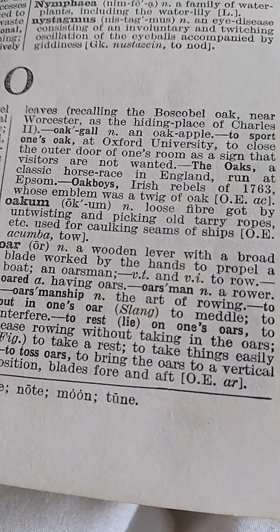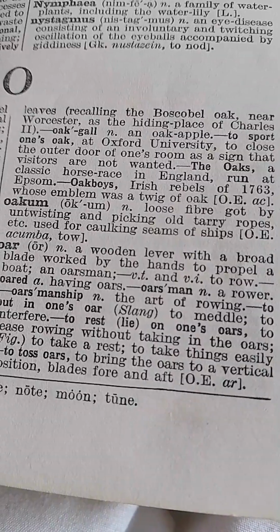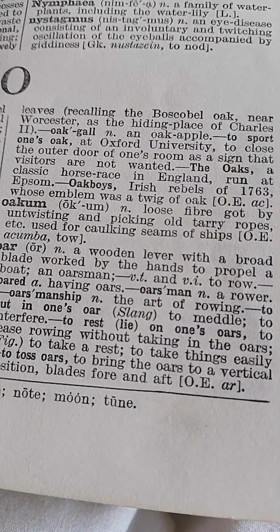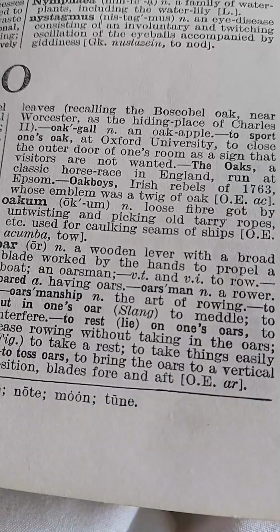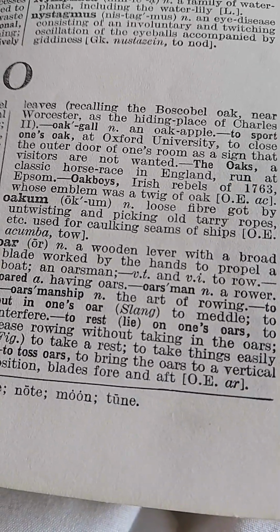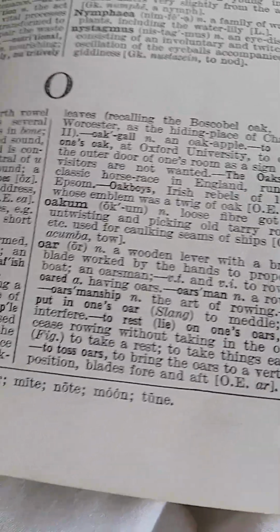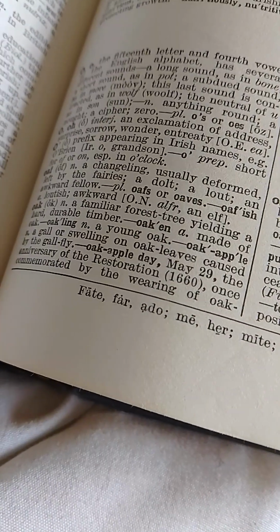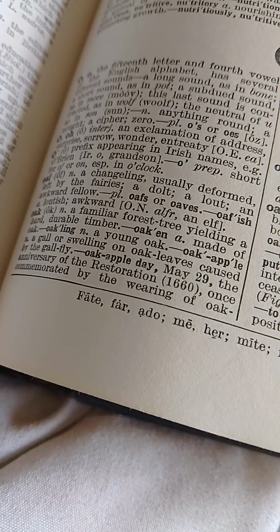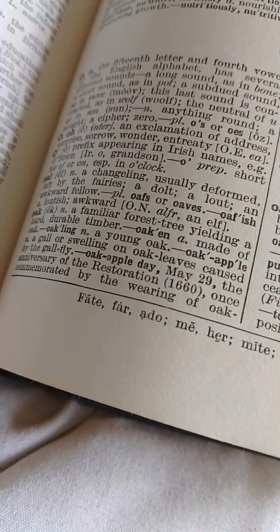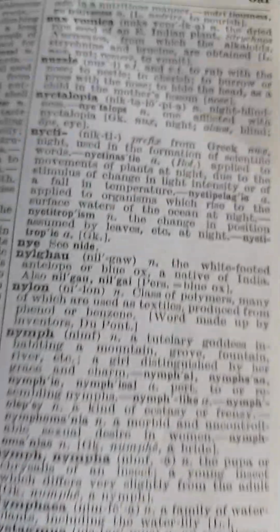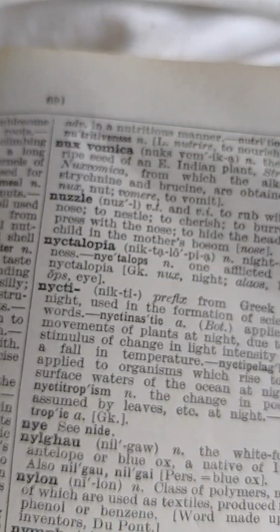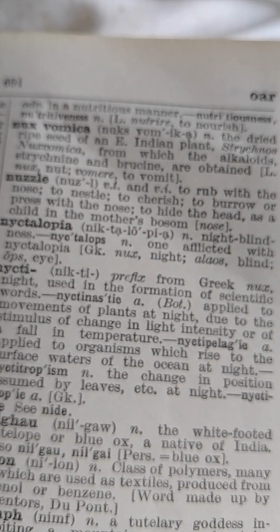1763. Was your emblem a twig of oak, or was it really? The Oaks, a classic horse race in England run at Epsom. Oak boys, Irish rebels. So look at those. Oak Apple Day, May the 29th, anniversary of the Restoration 1660, once commemorated by the wearing of oak. Interesting.